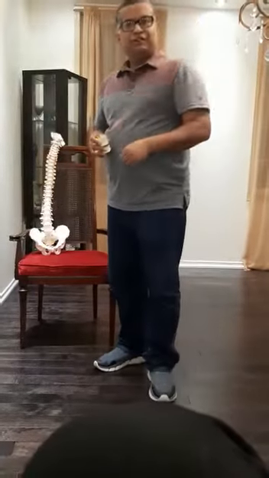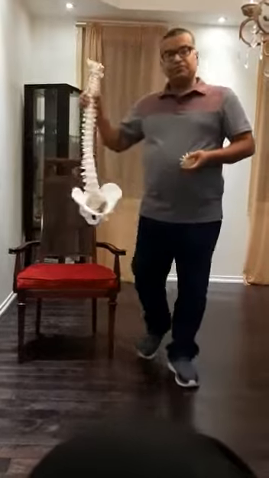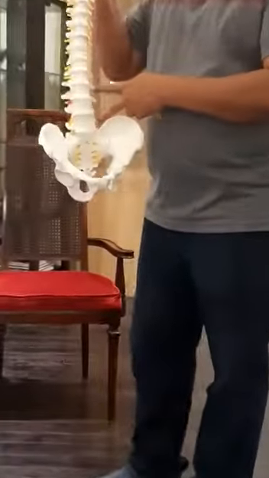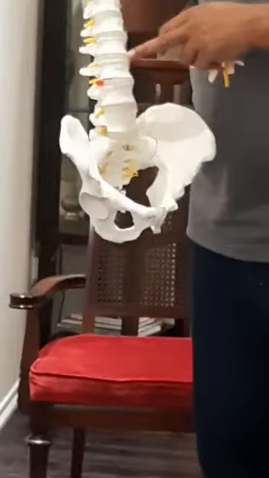Hello, good evening. This is Raj, and today I'm going to discuss the disc, the disc in between the bones. So here, if you consider your low back, this is the low back, and between the bones you can see the disc. So what is the function of the disc?